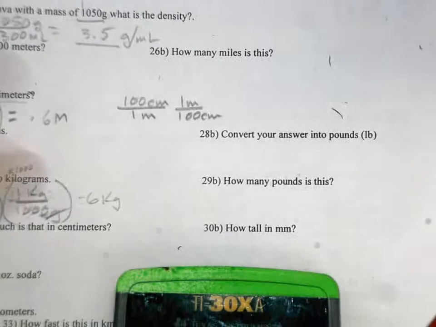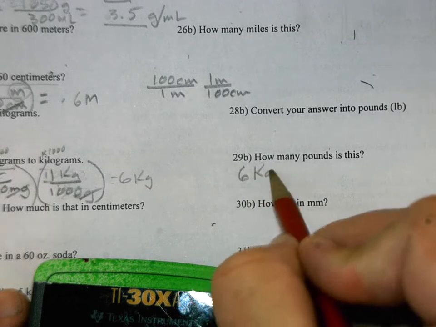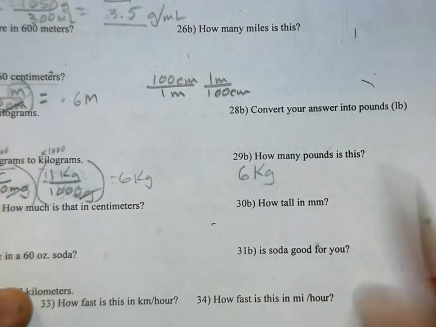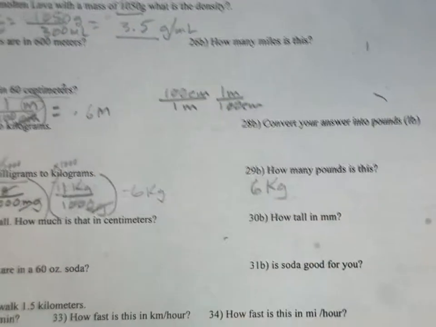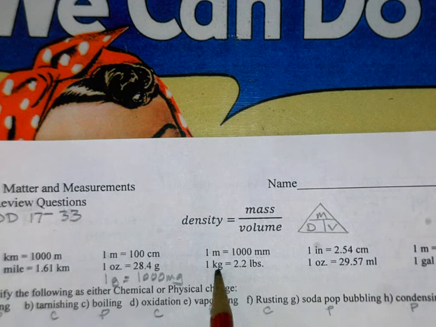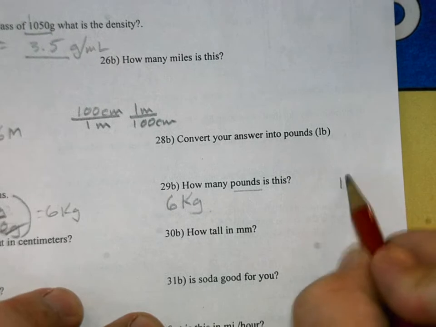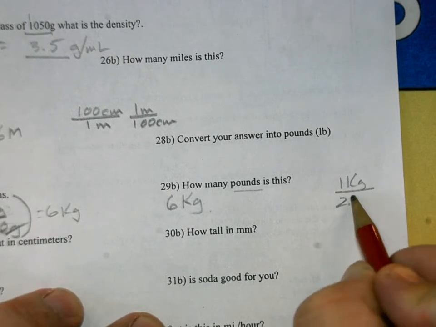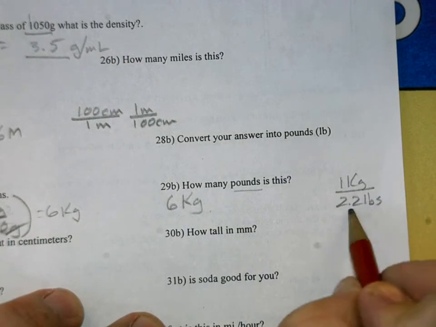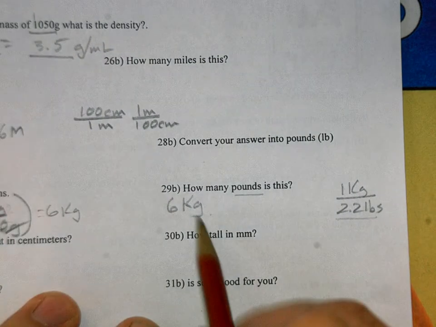Okay, how many pounds is this? So our given now is 6 kilograms, so that becomes our given for this problem. And the kilograms to pounds, let's see what the conversion is. Do we have kilograms to pounds? There we go. 1 kilogram is 2.2 pounds. So I'm just going to put off to the side: 1 kilogram is the same as 2.2 lbs. I'll put lb, for some reason, is the symbol for pounds. I don't know, it's a British thing. I love the Brits, okay.